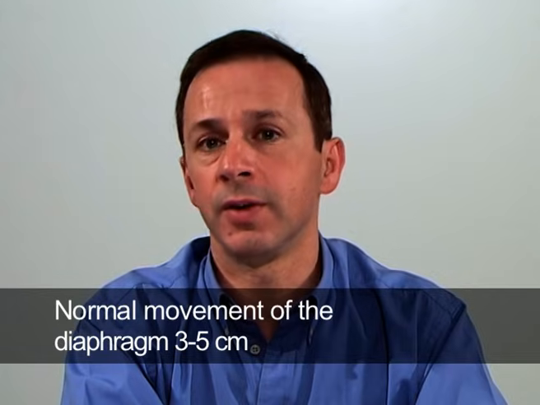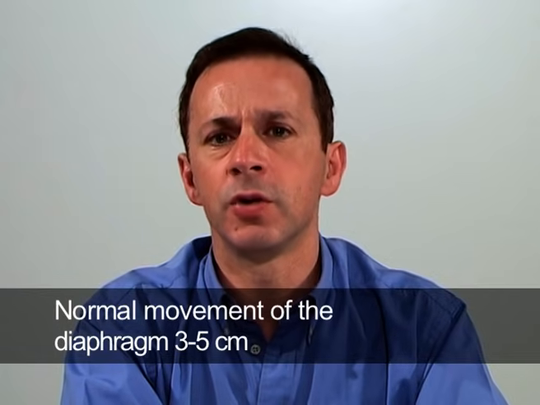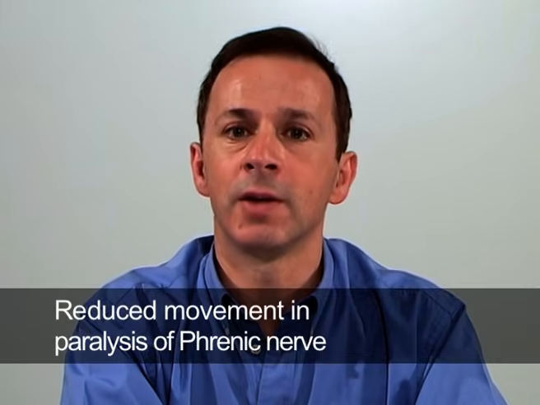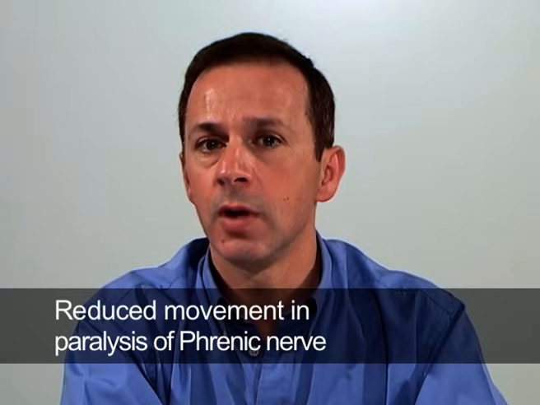Normal diaphragm exertion is expected to be at least 3 centimeters or more, but usually between 5 to 6 centimeters. Reduced diaphragmatic exertion is seen in unilateral paralysis of the phrenic nerve, with lung tumors, or a large effusion.